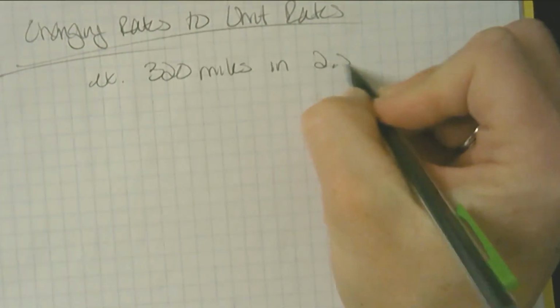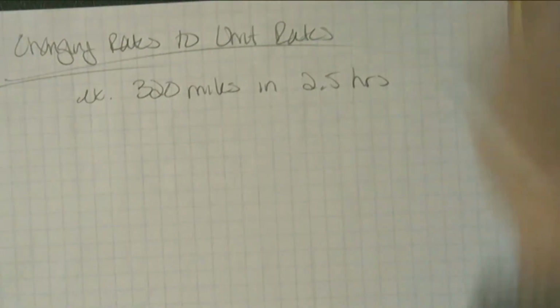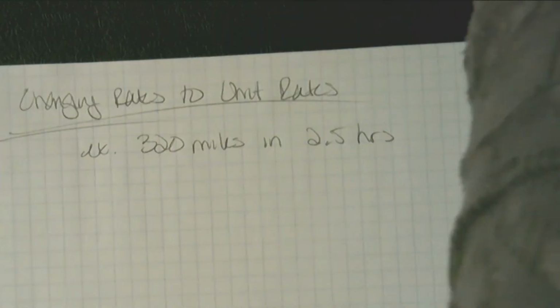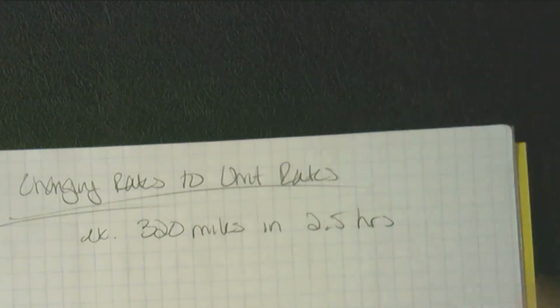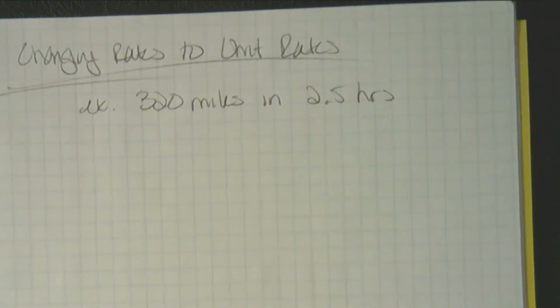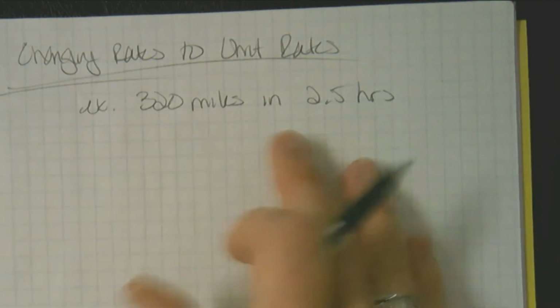in 2.5 hours, that really doesn't mean anything to me, does it? I mean, does 320 miles in 2.5 hours mean we're going really fast or really slow? We don't really know, do we? But if I change this into a unit rate, won't that give me my speed? How many miles per 1 hour? That makes more sense, doesn't it? That's information where you can say, oh yeah, you were driving really fast, or no, you were driving super slow. This rate does not mean much to you.